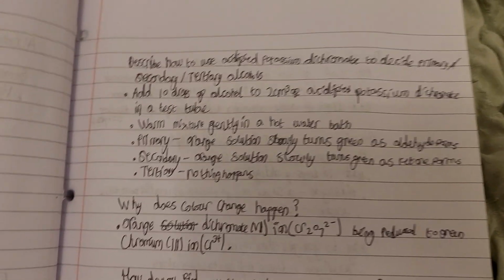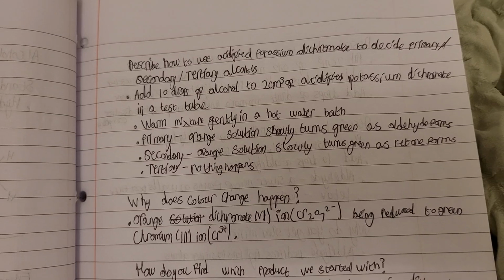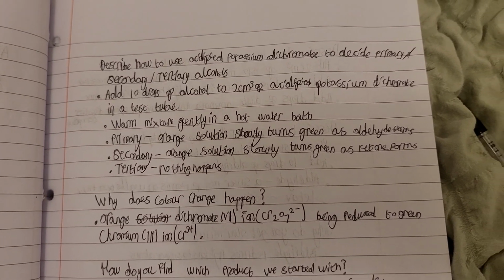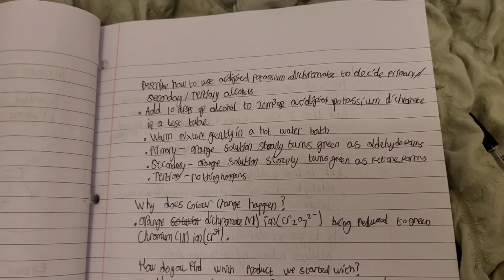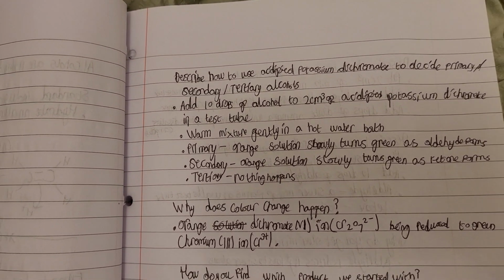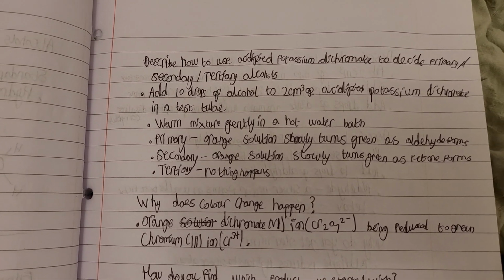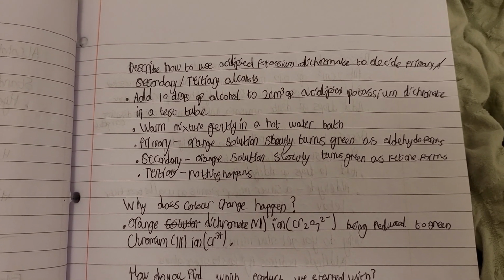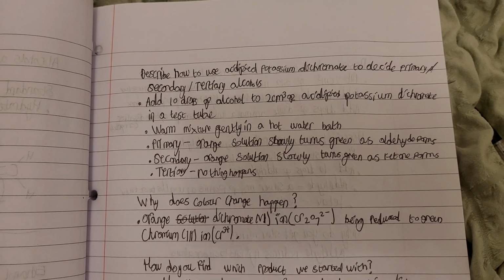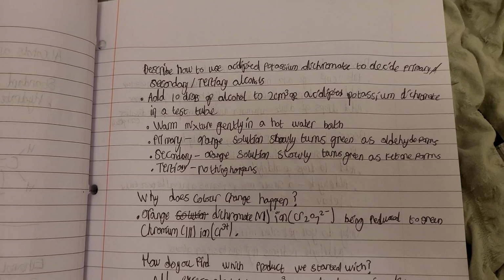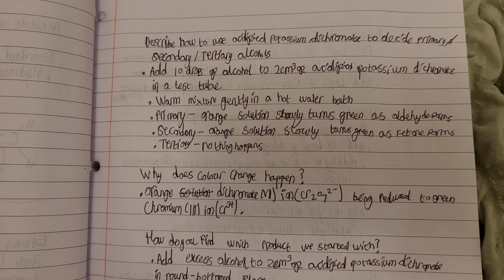So, practical skills. It's not really just one practical, it's multiple. It's really just tests to learn for primary, secondary, tertiary alcohols, aldehydes, ketones, carboxylic acids, all of that kind of stuff. So this is an organic analysis. Describe how to use acidified potassium dichromate to decide whether it's a primary, secondary, or tertiary alcohol.